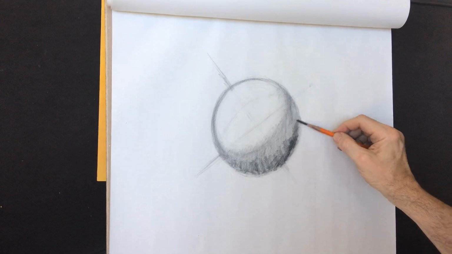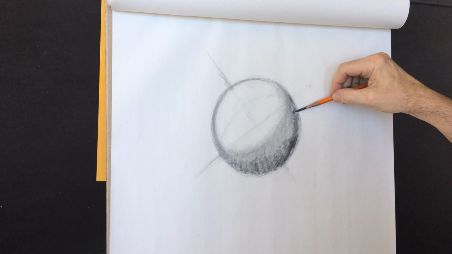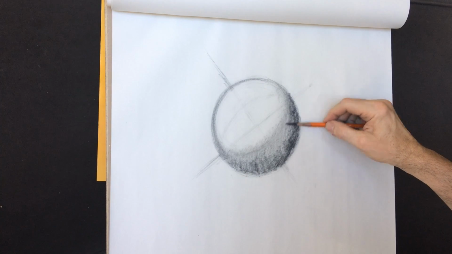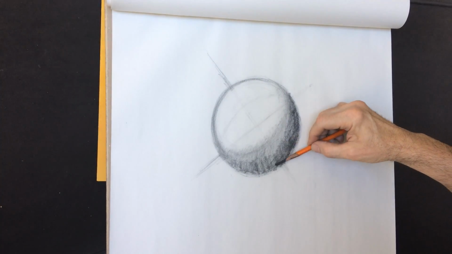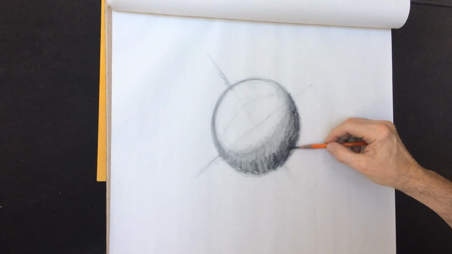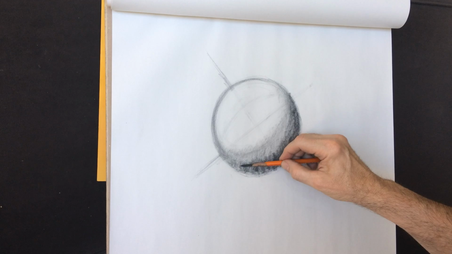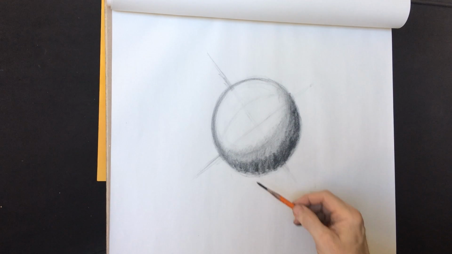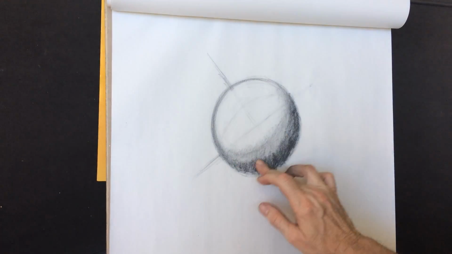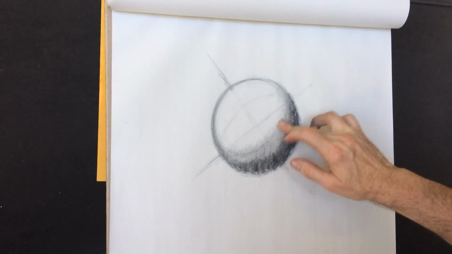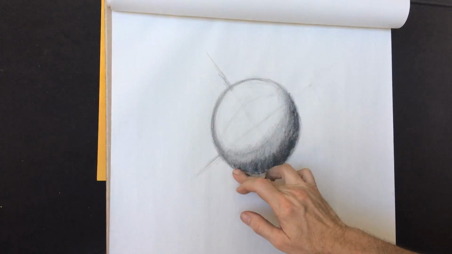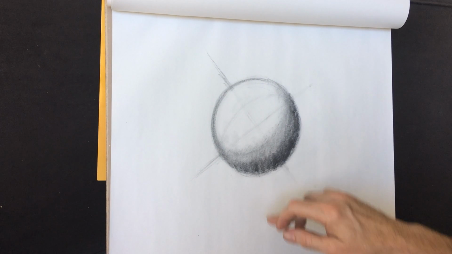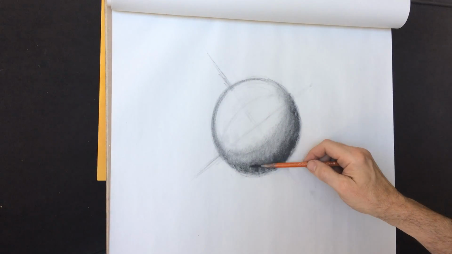Partly what helps me envision and feel the form is more about creating a graded shading situation, as opposed to getting too involved with things like core shadows and reflected light. Those are all really cool things to practice and learn and understand.